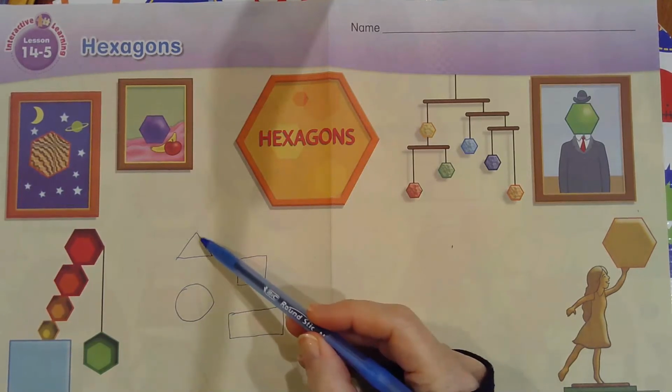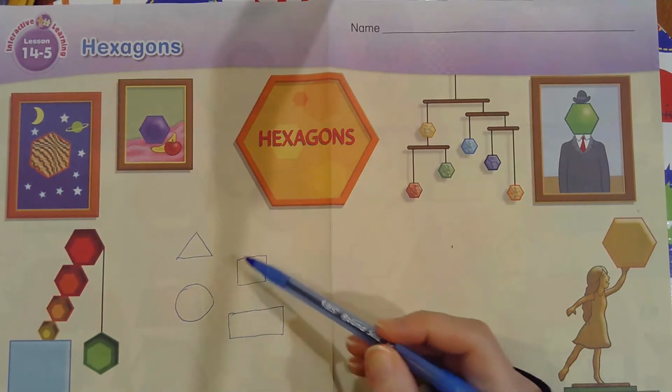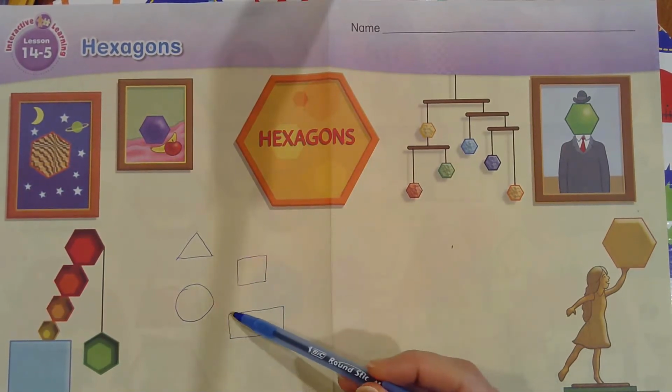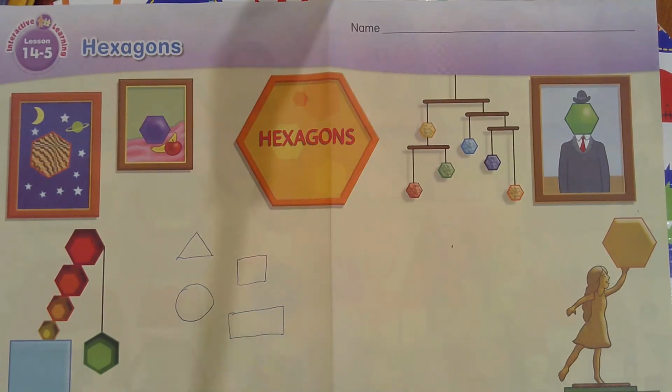So a triangle has 3 sides and how many corners? 3 corners. How about a square? 4 corners, and a rectangle? 4 corners. Does a circle have any corners? No, it doesn't. Okay, so today you're going to learn a new shape.